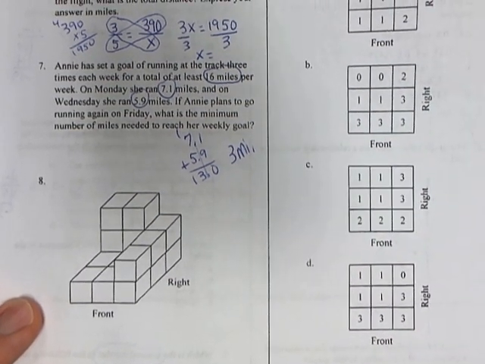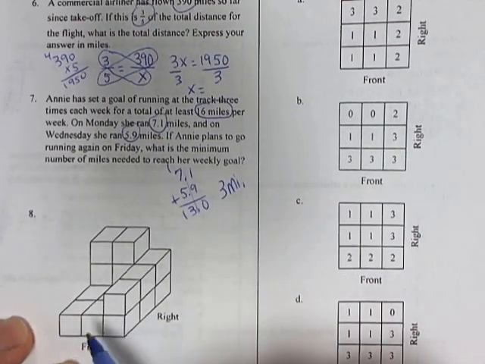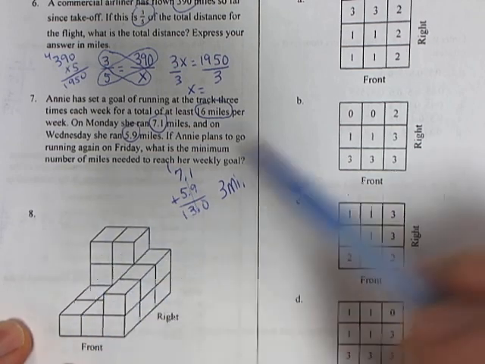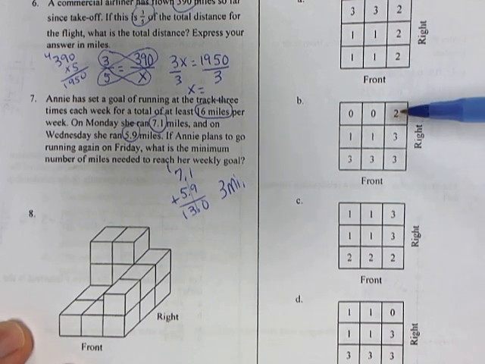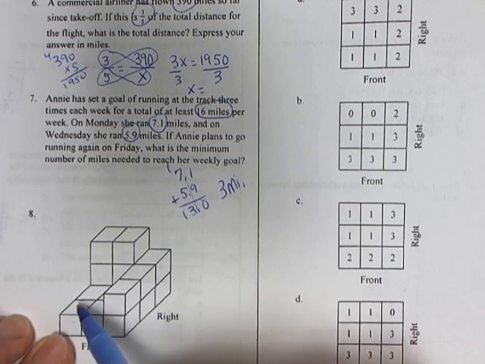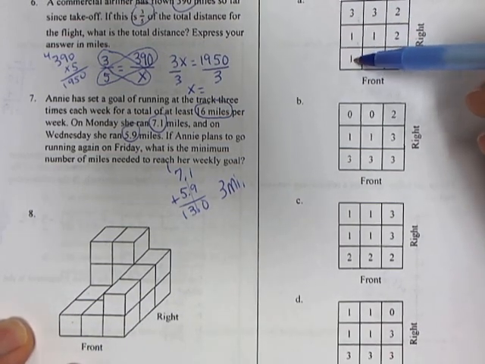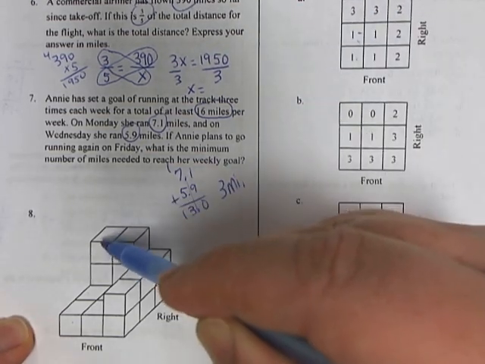Number 8. So you have this 3D view of a set of blocks, and we need to pick the right answer choice here. So notice that we have one block here and one block here. So see how you have 1 and 1. So far answer choice A matches up. 1 block, 1 block. You have 3 blocks here, right?